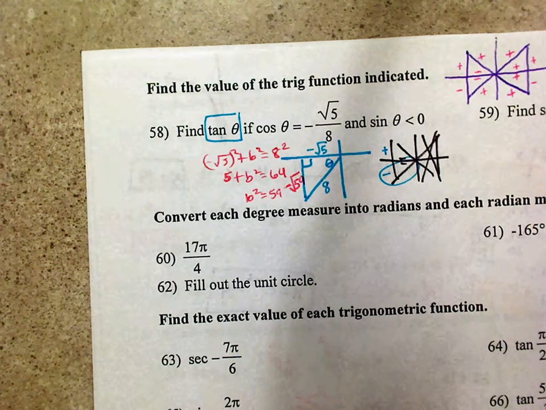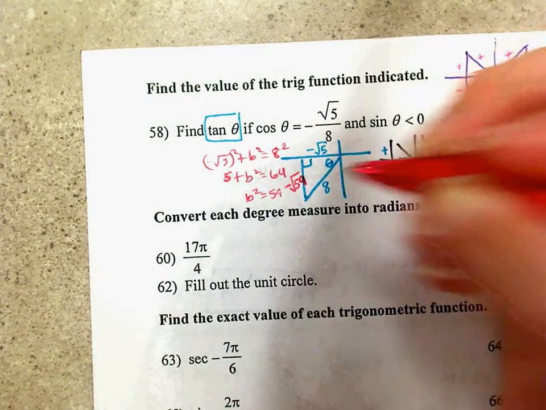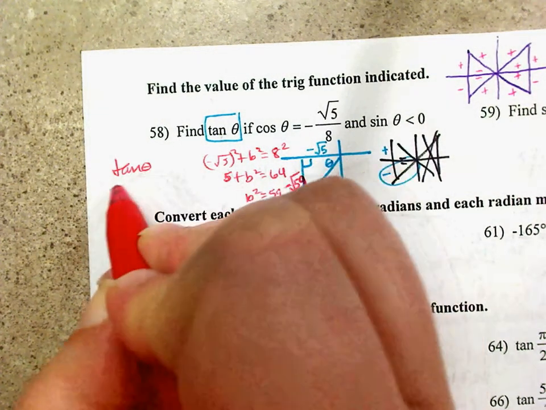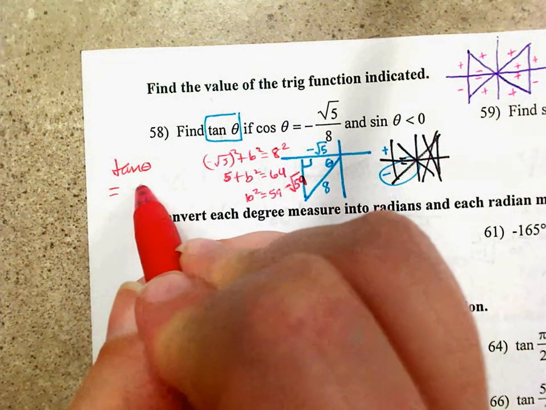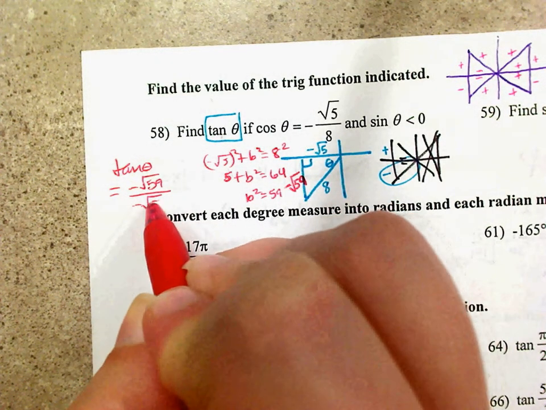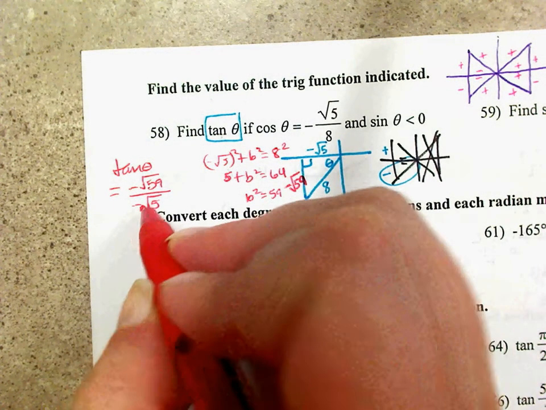So tangent equals opposite, negative square root of 59, over adjacent, which is negative square root of 5. What's a negative divided by a negative? What happens to the negatives? What do I do with that square root of 5?